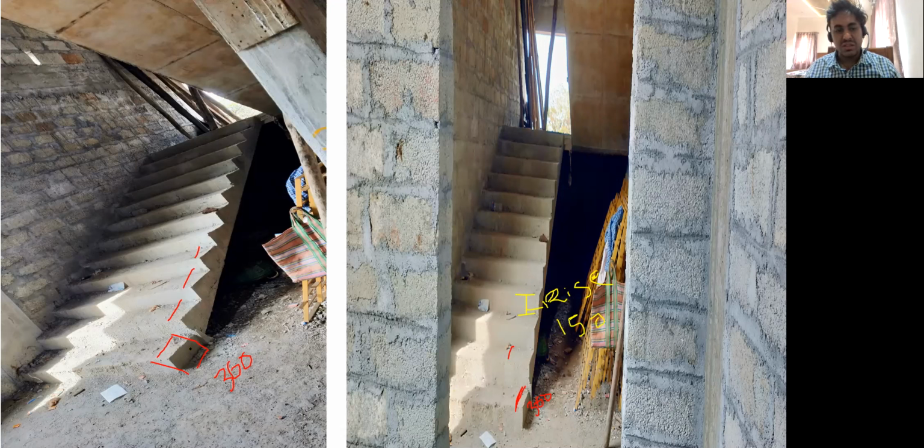And usually this thread what you're able to see here is kept as 300 mm, or sometimes 250 mm. It depends. So we are keeping it as 300 mm. And this riser what you can see here, that is 150. Generally that is what we try to keep, 150 mm. Because if you're keeping too much of riser, then it is difficult for you to take up the stairs. That is why we try to decrease the rise and increase the thread, so that it is easy for us to access that staircase.